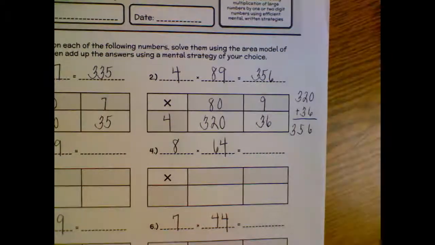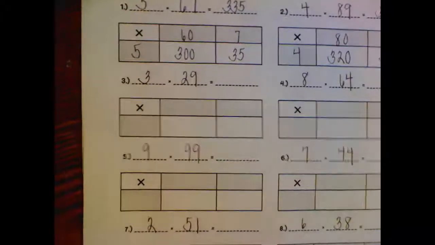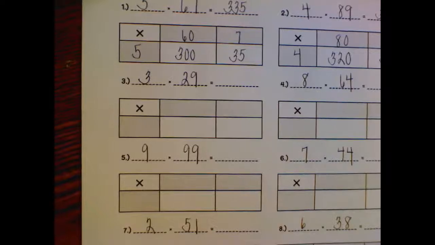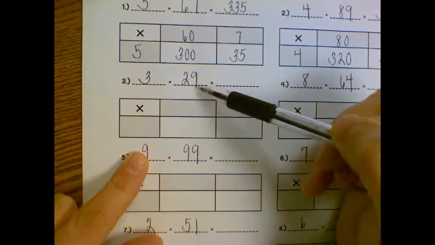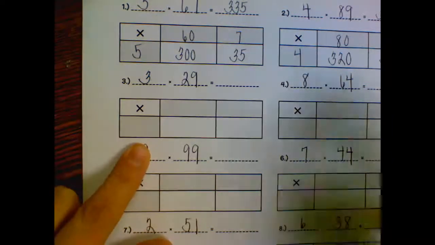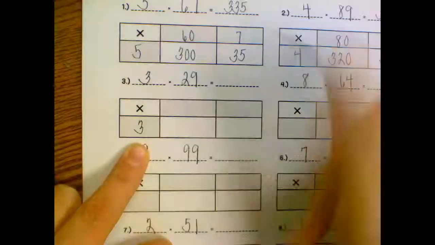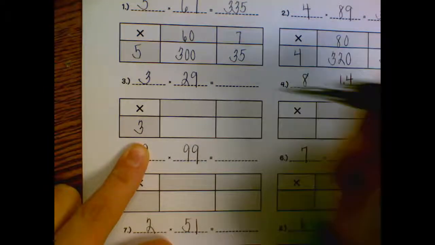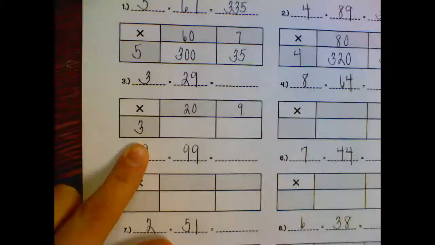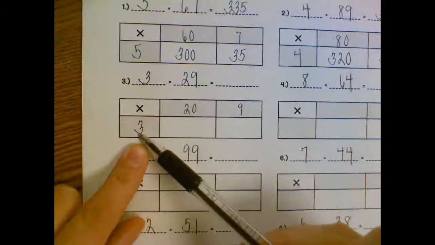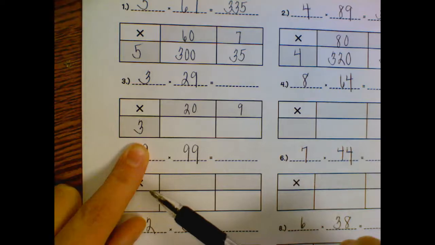Let's do one more together, and then you're going to try one at a time, and you're going to check your answer using a calculator. So let's see, 3 times 29. We write our single digit number here. 29, we're going to break it into 20, into 9. This digit 3 needs to be multiplied by 20.